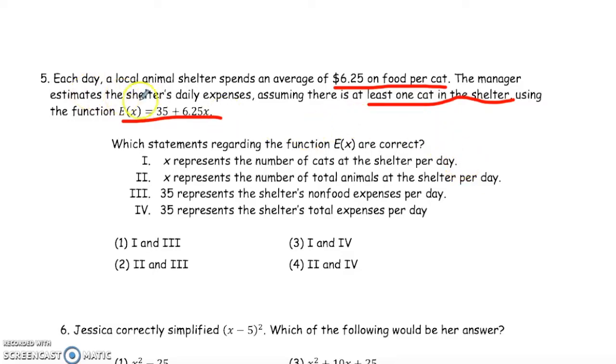Well, considering this is the total amount that it costs for cats, we're going to say yes. X represents the total number of animals at the shelter per day. This just talks about the cats. All right, this just talks about the cats.